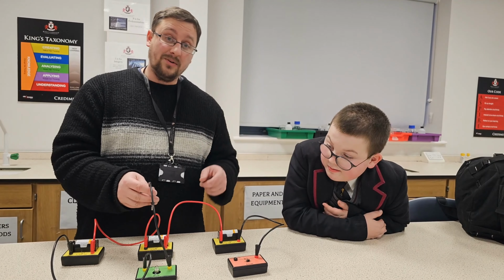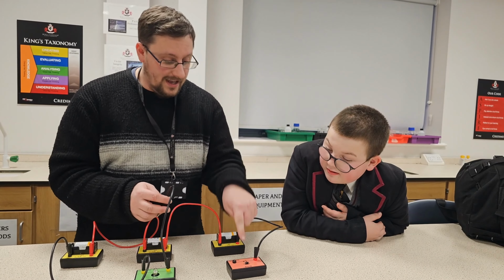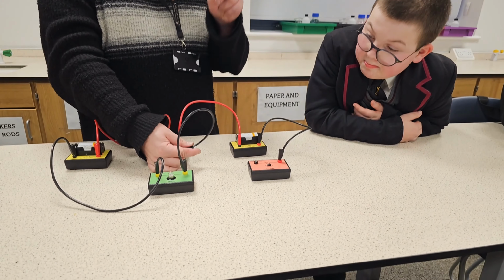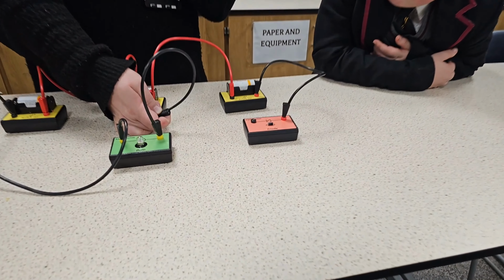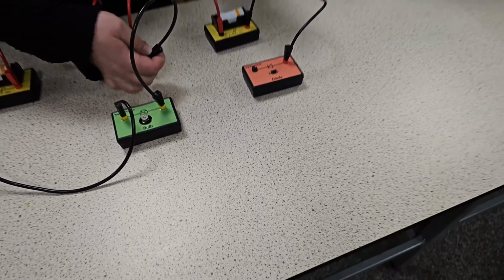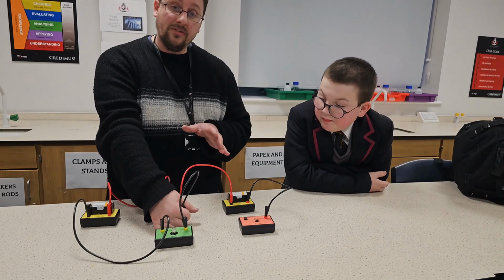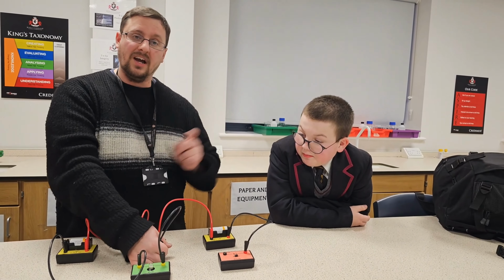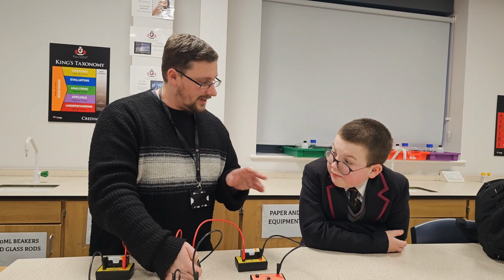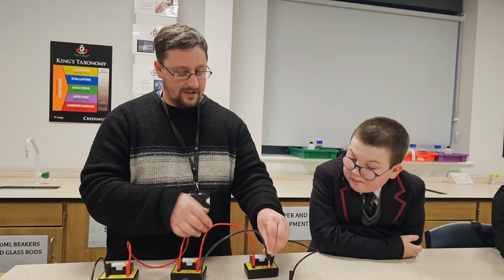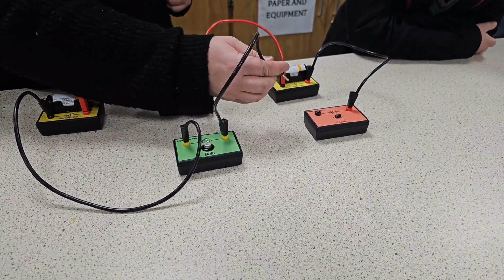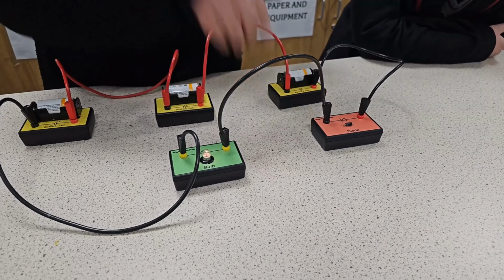So we are now going to look at the diode. Here is a diode. It's called di because it only allows electricity to flow through it in one direction, but it could flow through it in two. So electricity will only flow in one direction. Direct current only goes in one direction, so we have to work out what direction it's flowing in. If I plug it in, do you think it's going to light up or not? Yes.